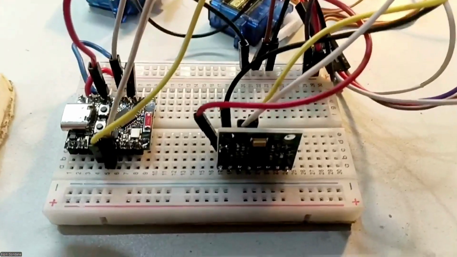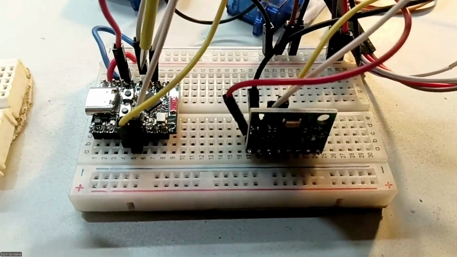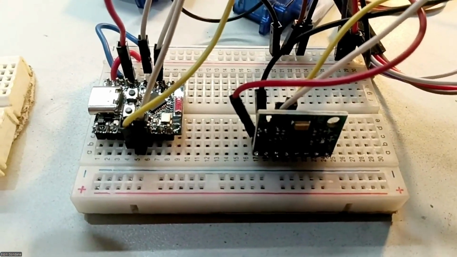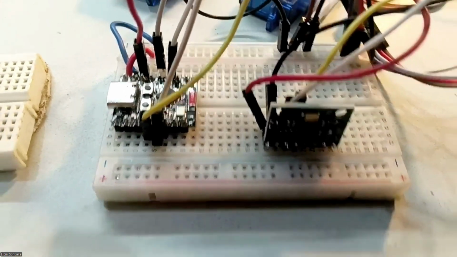So this is basically the ESP32. You can use some other board also, like an Arduino board, and one sensor is there. This is the sensor. This is the sensor.